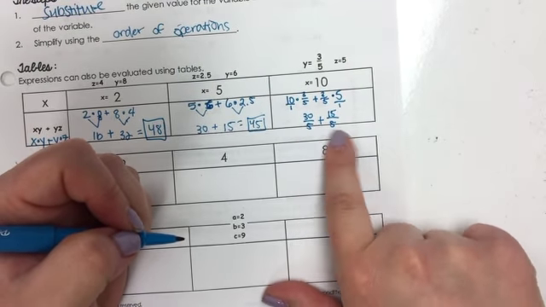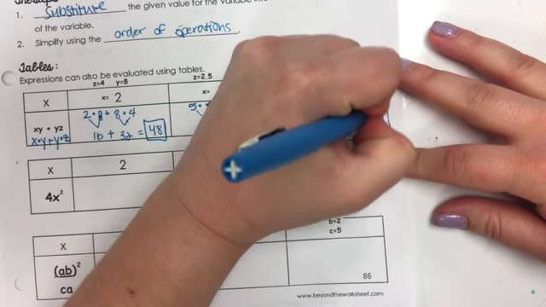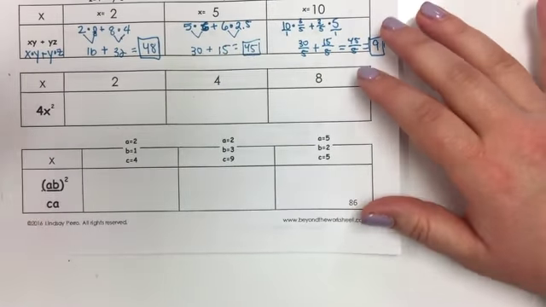Since we have a common denominator, we just add the numerators. 30 plus 15 is 45 over my denominator of 5. 45 divided by 5 then simplifies to 9. So 9 is my solution. All right, let's move on to the next one.